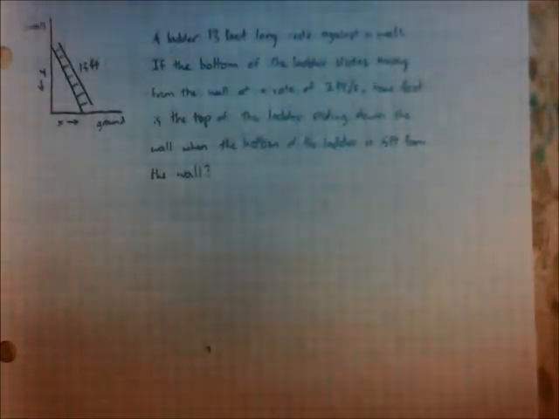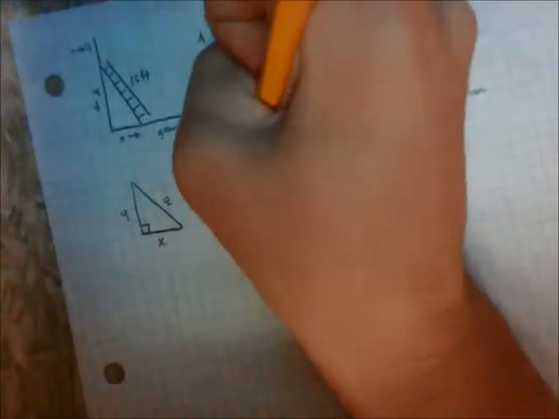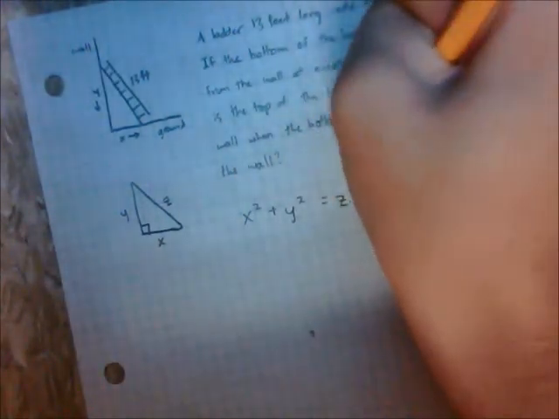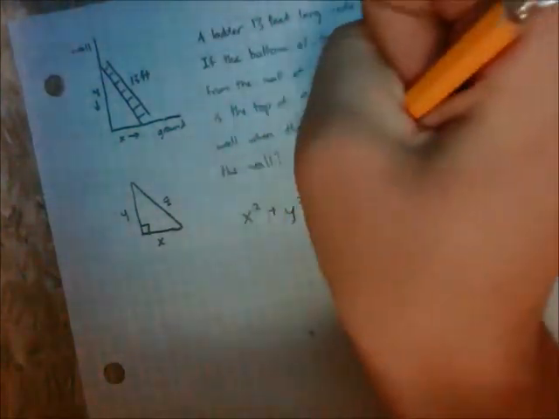So, to set up this problem, you have to visualize this ladder against the wall as a Pythagorean triangle with a right angle right there. And for the sake of this problem, this will be x, this will be y, this will be z. So, whenever you're solving this problem, you would want to set up the Pythagorean theorem. x squared plus y squared equals z squared, where x is the ground, y is the wall, and z is the ladder.